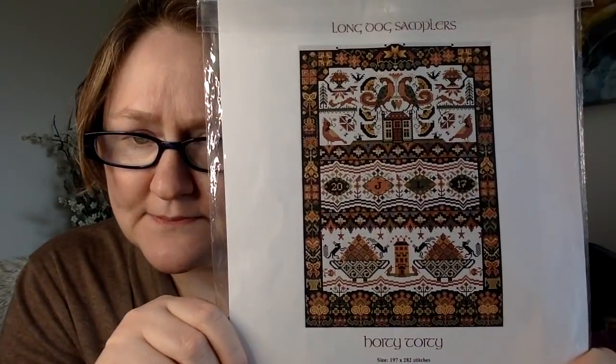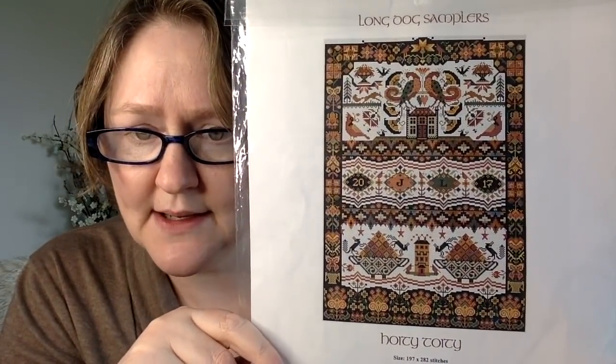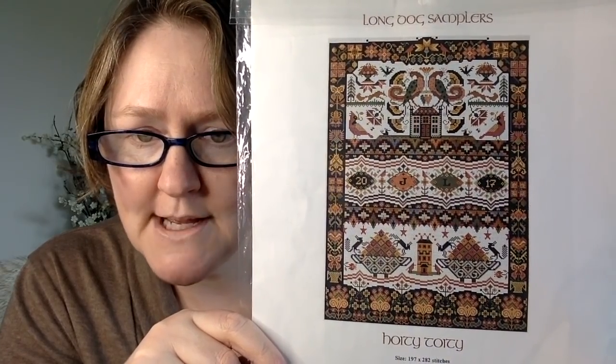Okay, you saw Spring Quakers, which I did do the 12 hours on. And then the other piece I worked on was Hoity Toity, which was the second Whip Go piece for this month. This is Hoity Toity by Long Dog Samplers. I'm using Jan Hicks conversion, which you can find on her website, madforyarn.com. And I'm stitching this on a 32 count, I think it's called Silvery Moon.